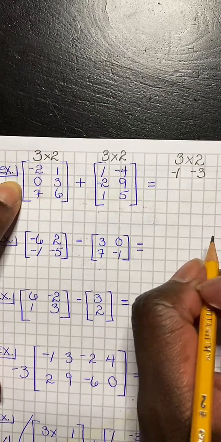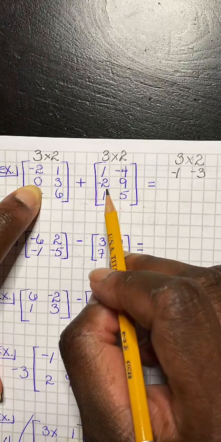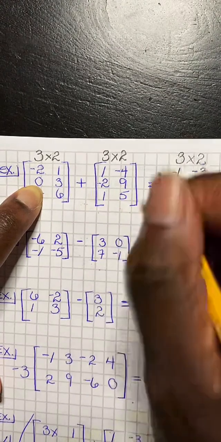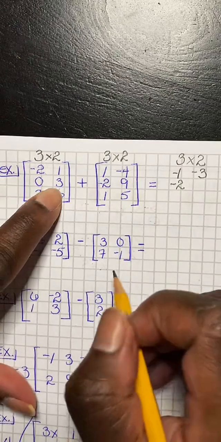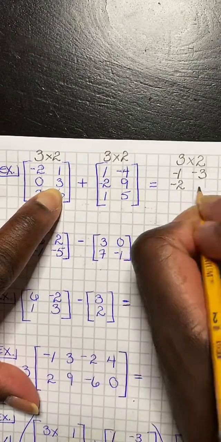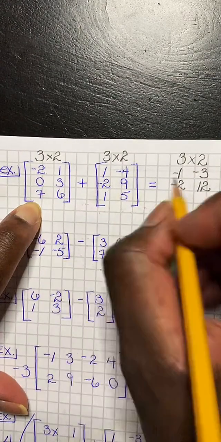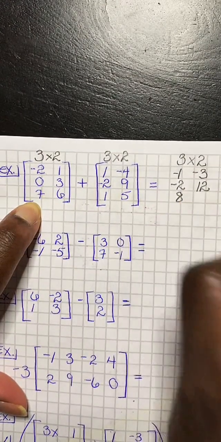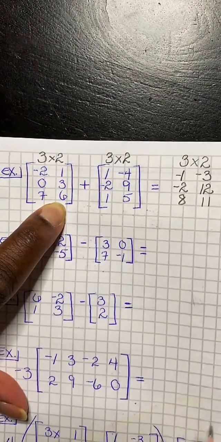Now, if I go into the second row, first column, I have 0, and that's matched up with my -2, which gives me a -2. Now I have 3 plus 9, that gives me 12. 7 plus 1, that gives me 8. And 6 plus 5, that gives me 11.